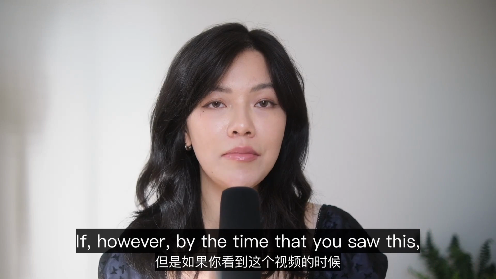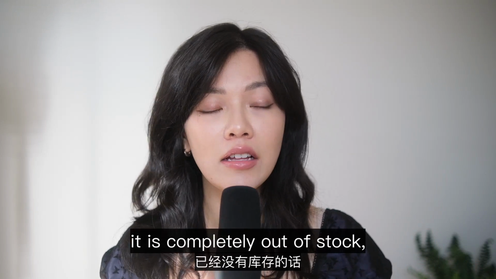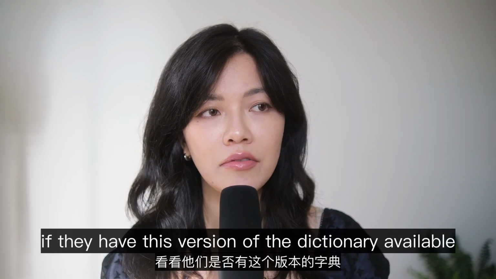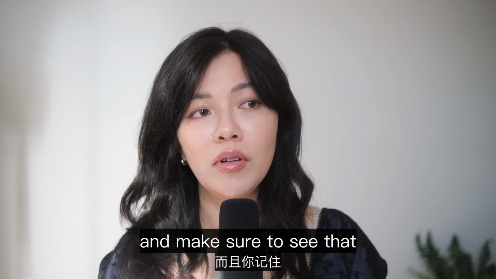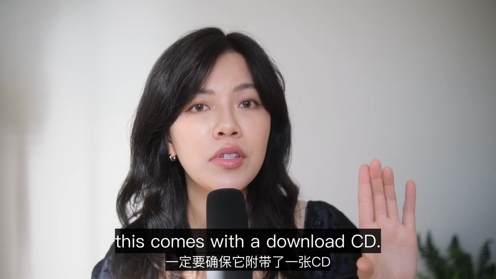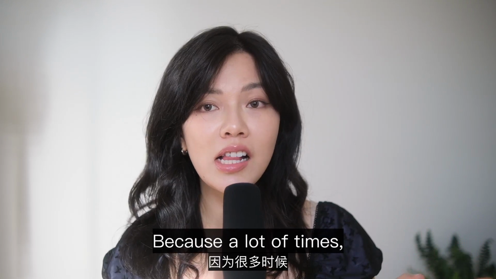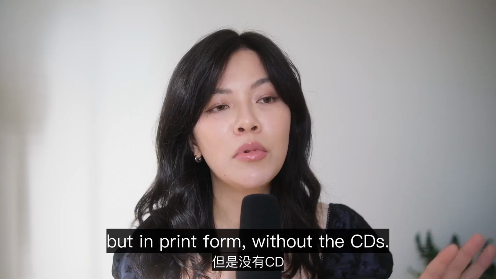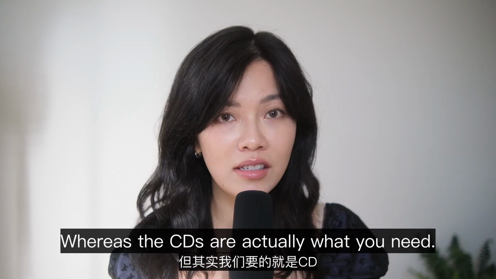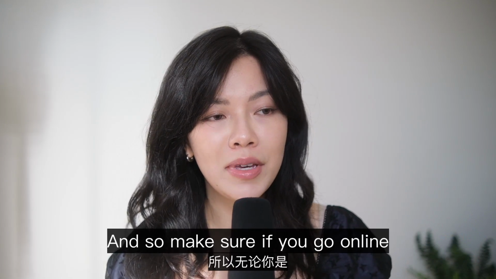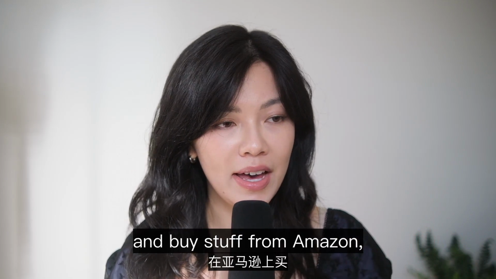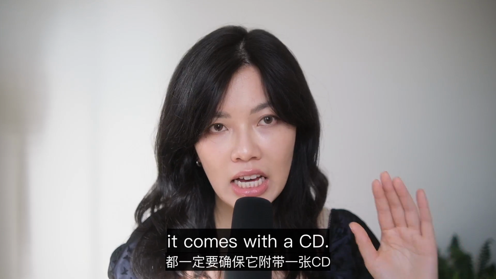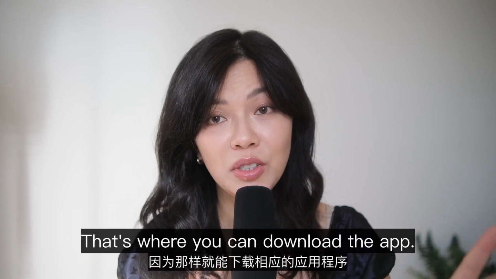If, however, by the time that you see this, it is completely out of stock, then I would highly suggest looking into your local libraries to see if they have this version of the dictionary available, and make sure that it comes with a download CD, because a lot of times Amazon would sell these used dictionaries in print form without the CDs, whereas the CDs are actually what you need. So make sure if you buy from Amazon or borrow it from the local library, it comes with a CD. That's where you can download the app.